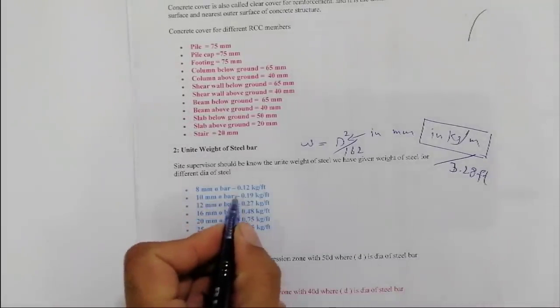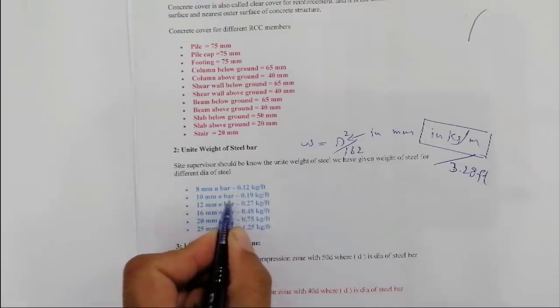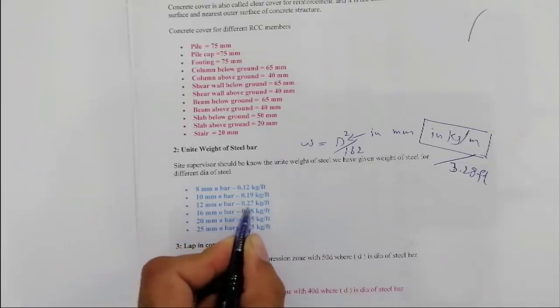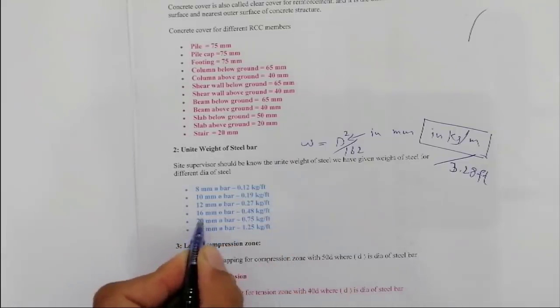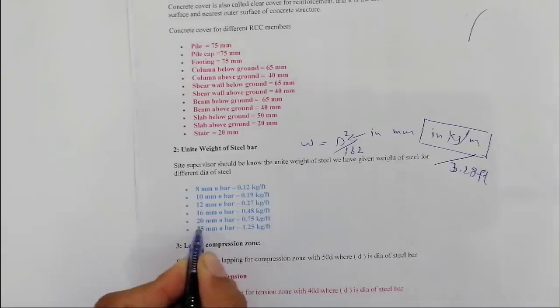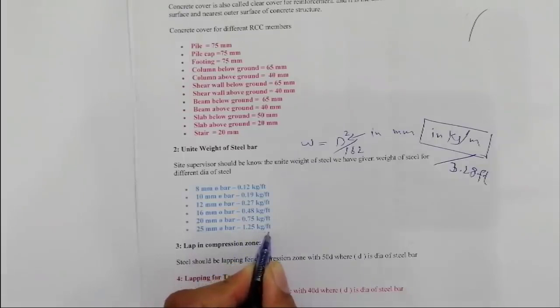For 8 millimeter the weight is 0.12 kg per feet, for 10 millimeter 0.19 kg per feet, for 12 millimeter 0.27 kg per feet, for 16 millimeter 0.48 kg per feet, for 20 millimeter 0.75 kg per feet, and for 25 millimeter 1.25 kg per feet.